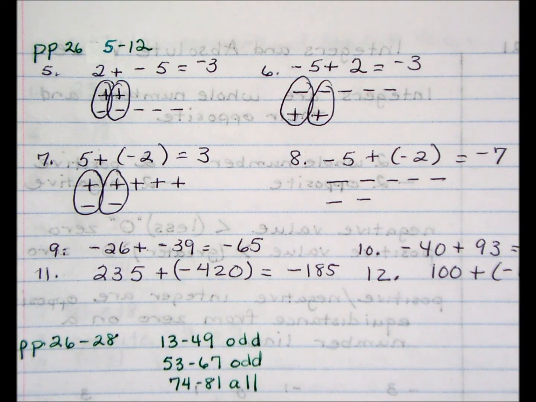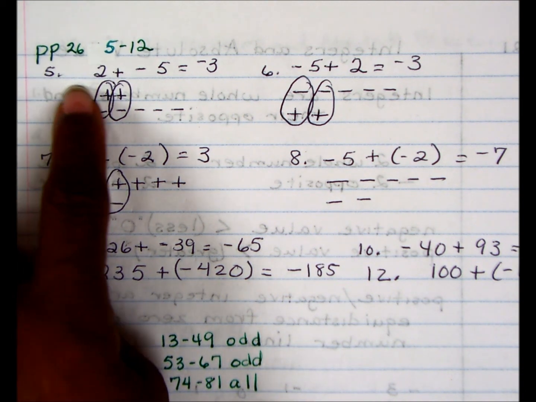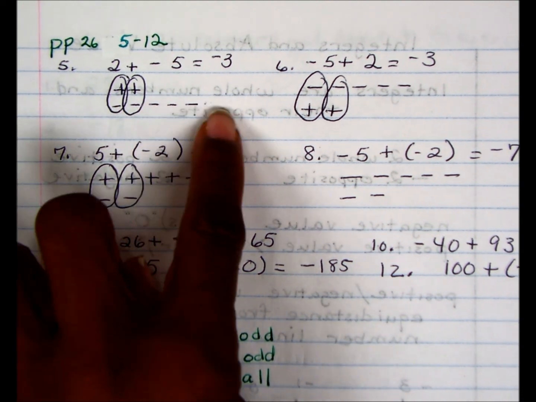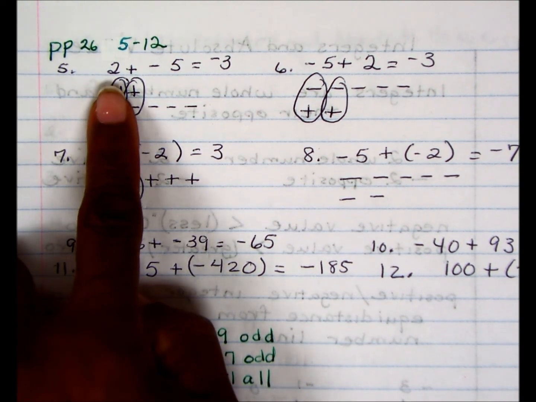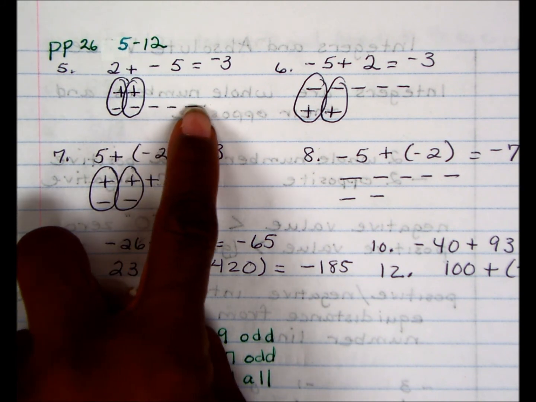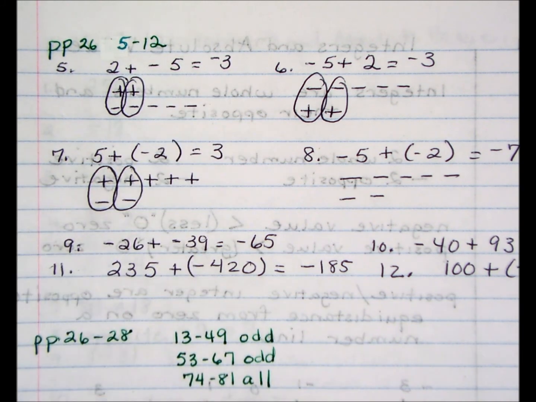Okay, now we're going to check page 26. In the first half, it asks you to draw a model and solve the expression. And so it was 2 plus a negative 5. So I wrote 2 positives because 2 is a positive, and 5 negatives. And a positive and a negative make a 0 pair. So we lost 2 0 pairs and had 3 negatives left over, so it was negative 3.